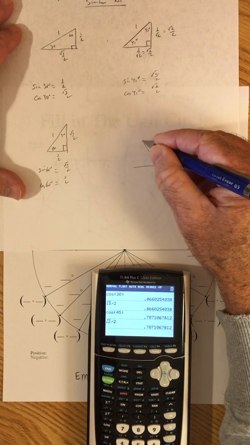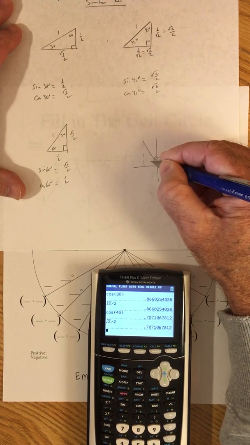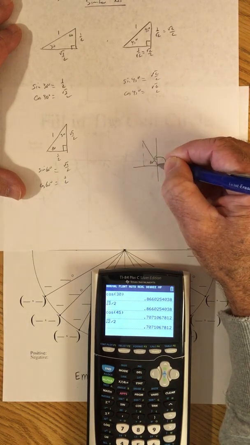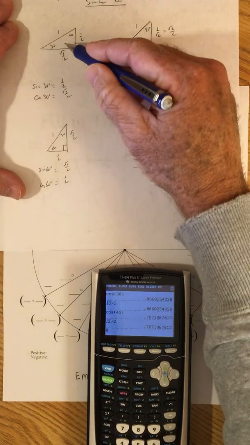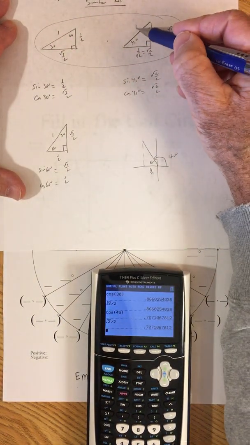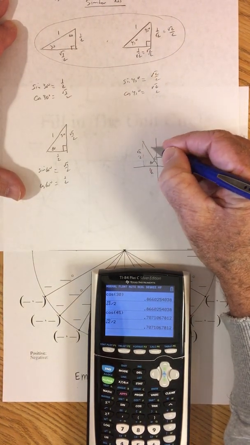This time, instead of putting the ray out here and a point on it, I'm just going to construct the triangle that I know has a 60-degree reference angle in it. Well, 60 degrees, if it's oriented this way, this side is 1/2, and we're using these triangles for all of what we're doing on the unit circle because they have hypotenuse of 1. 1/2, square root of 3 over 2, and 1.